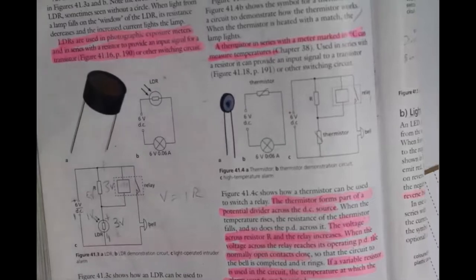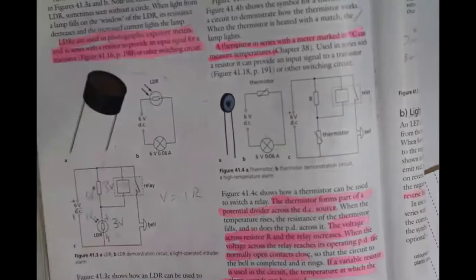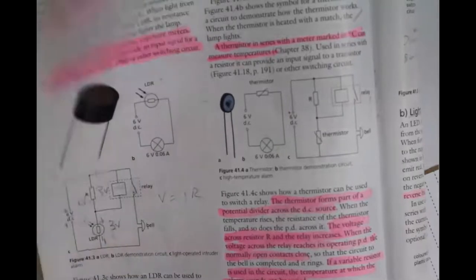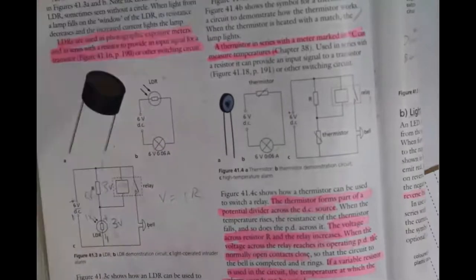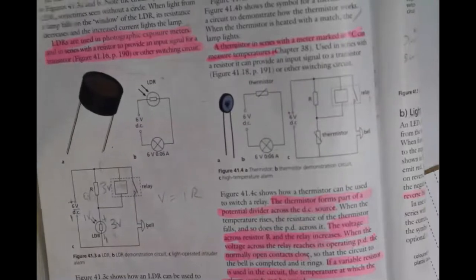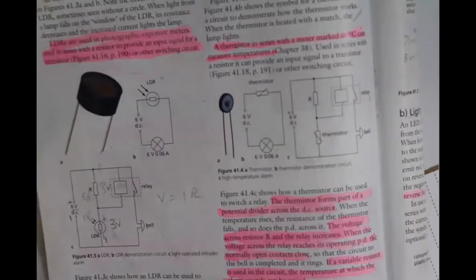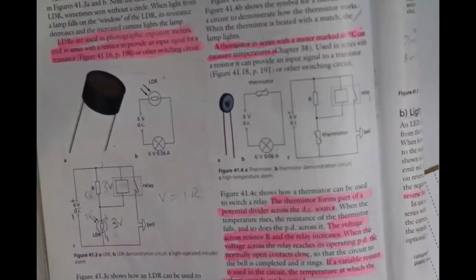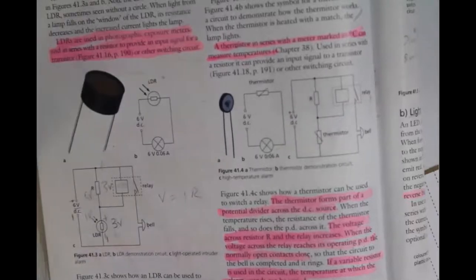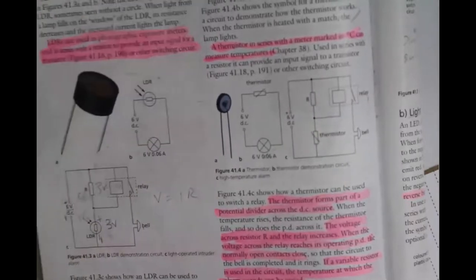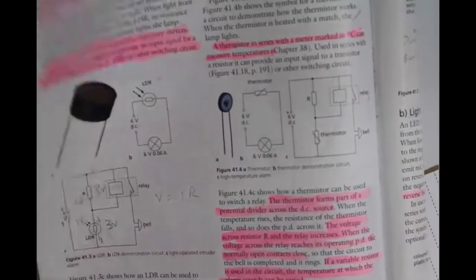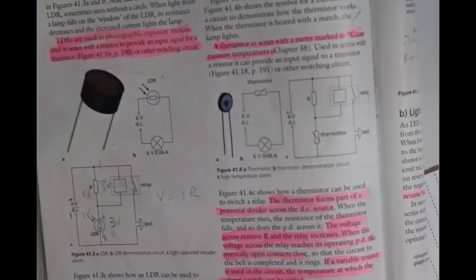So now automatically the other resistor's voltage increased to 5 volts, because they have to sum up to 6, because that is the voltage provided by the battery. Can you see now that the voltage across the resistor has increased to 5 volts? Now you can see that the relay is connected parallel to it.